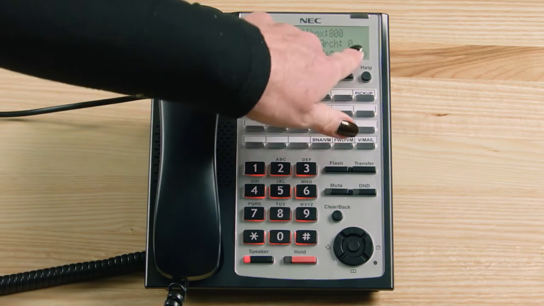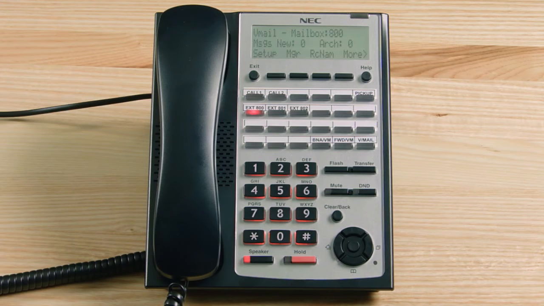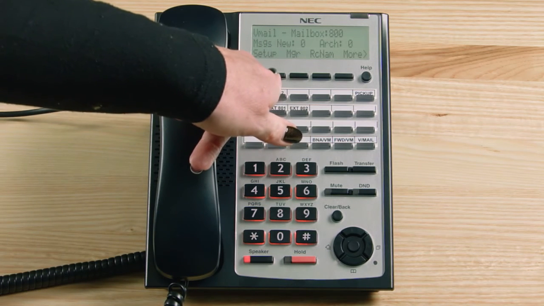Ready. So I'm going to press the soft key under More. And it's my setup options that I'm after.